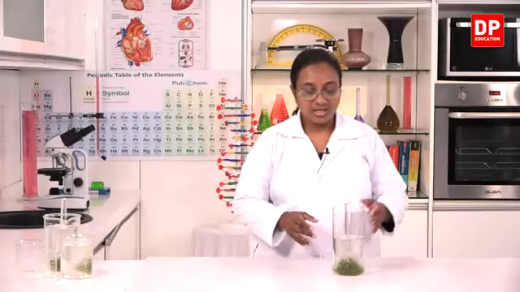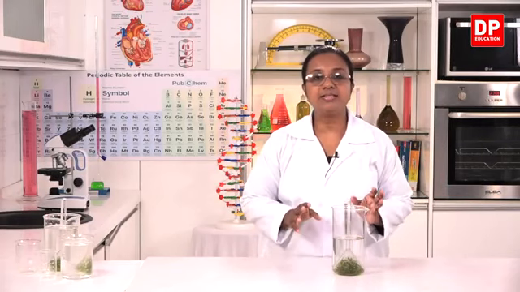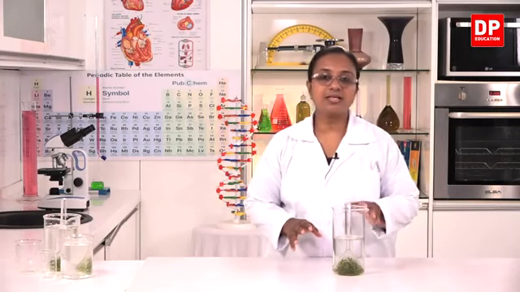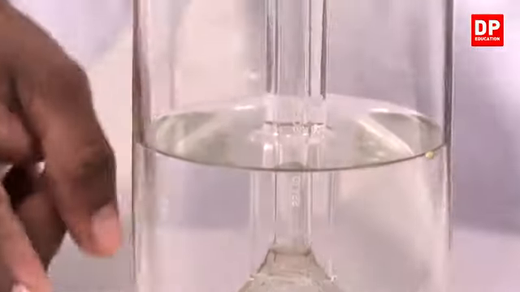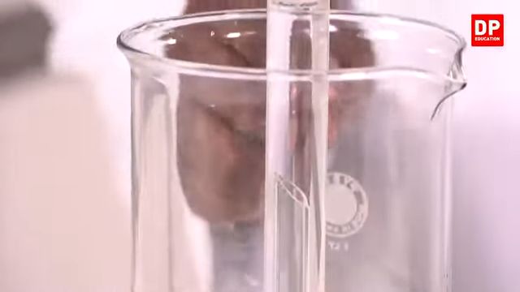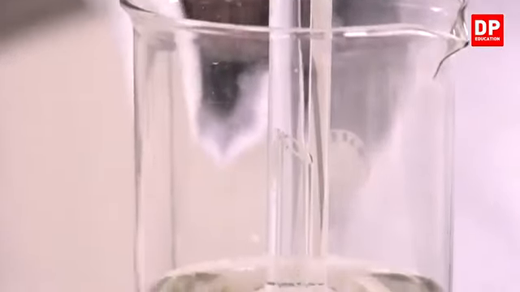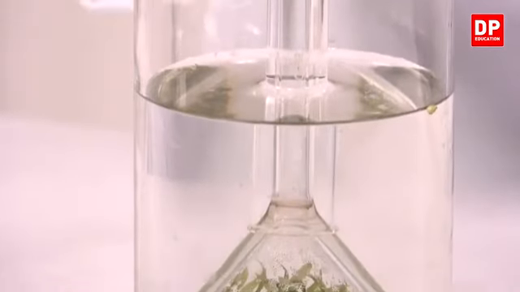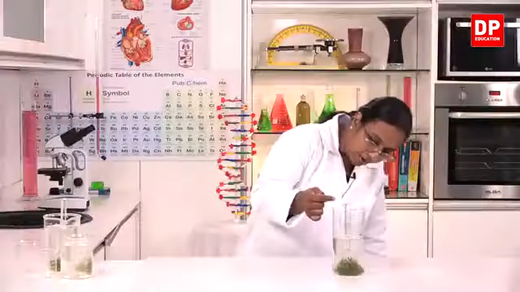Okay, students. Here I have another setup that I prepared in the same manner, kept it in the sunlight for about 3 hours. Now here you can observe inside the funnel. If you look closely, you can see there are a lot of air bubbles. And also you can see that the water level has decreased a little bit, and on the sides of the test tube also you can see the air bubbles or the gas bubbles actually.